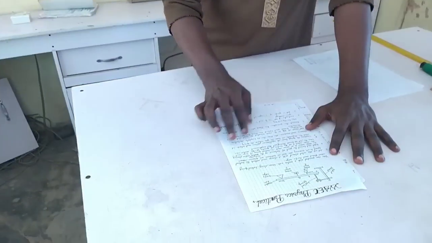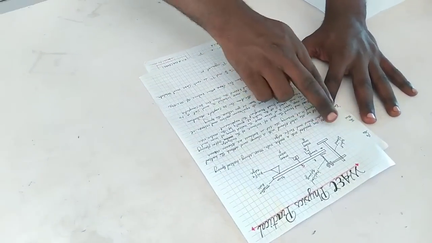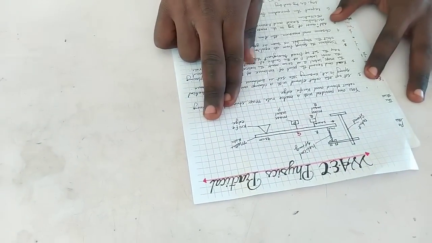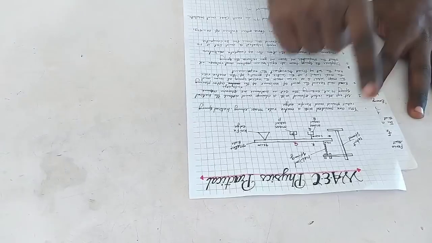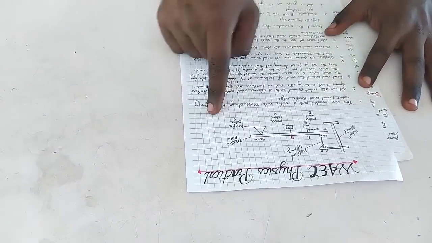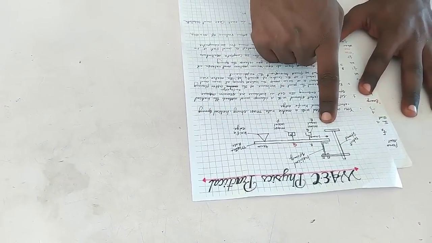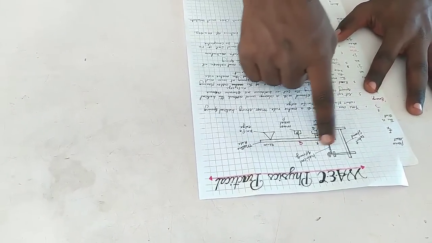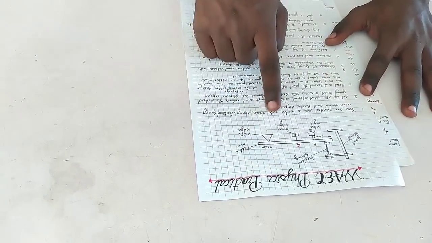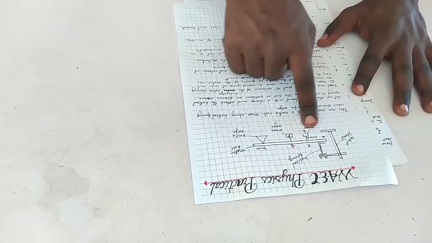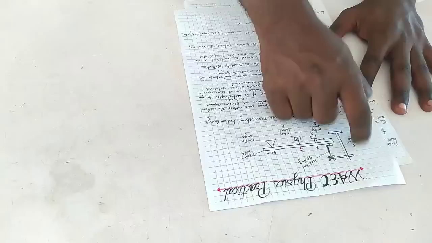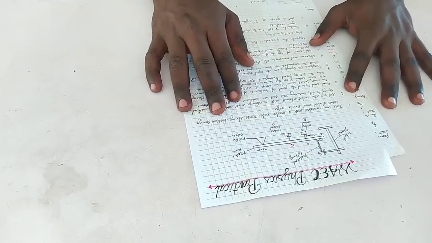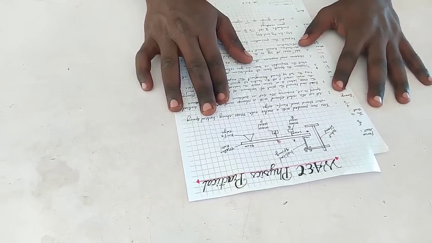Now, what is the question that we have here? So this is the setup. Can you see what the diagram looks like? It's very important you look at this very well, because when you are setting up your apparatus, it must look like this. We have a retort stand, we have the helical spring, we have the meter rule, this is the pivot, and this is the mass labeled Q and the mass labeled P. This is how your setup should look when you finish setting it up.